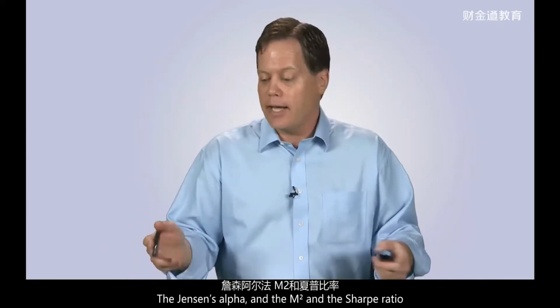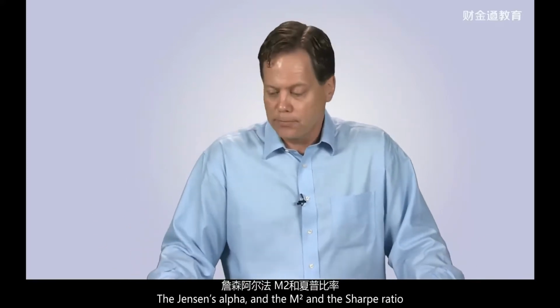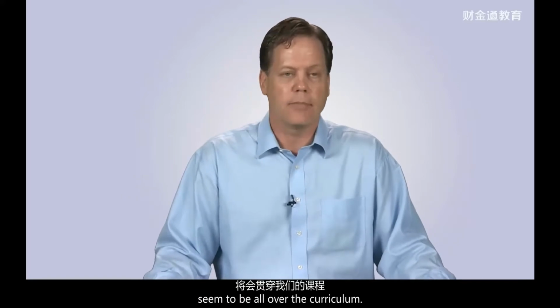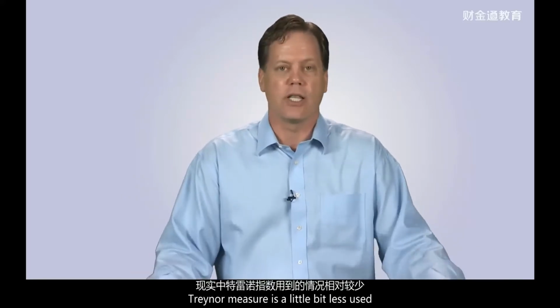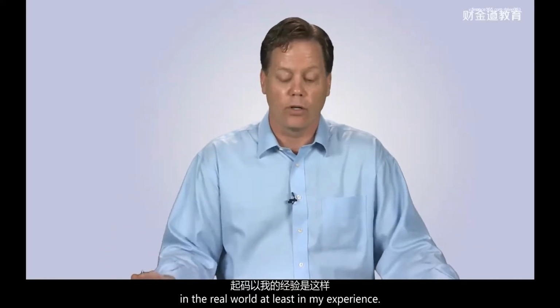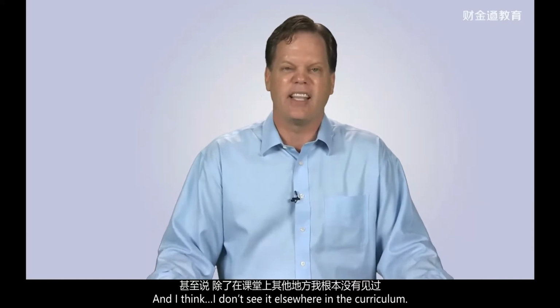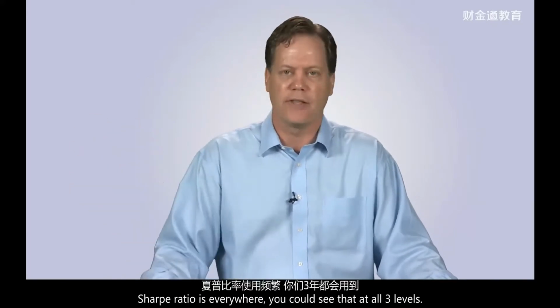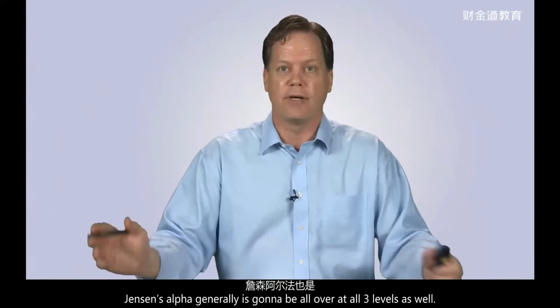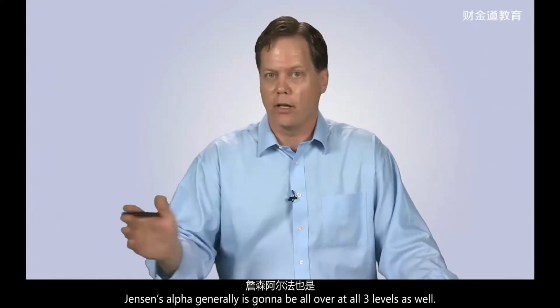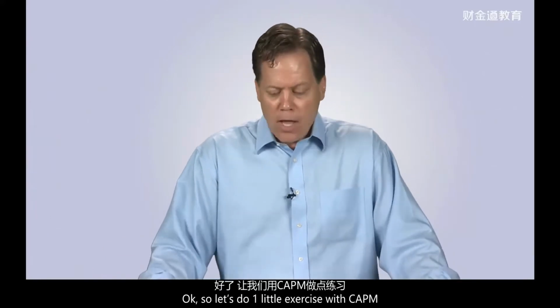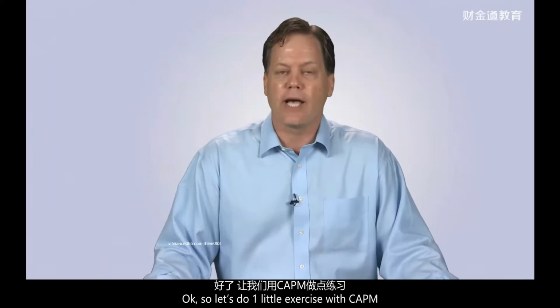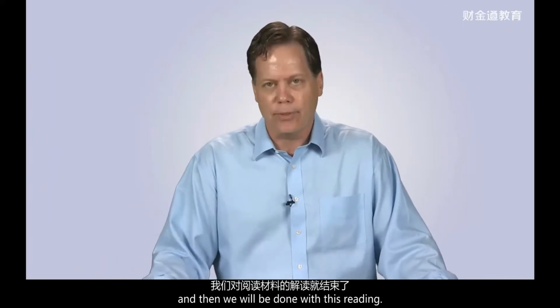Jensen's alpha, M square and the Sharpe ratio seem to be all over the curriculum. The Treynor measure is a little bit less used in the real world, at least in my experience, and I don't see it elsewhere in the curriculum. Sharpe ratio is everywhere. You'll see that at all 3 levels. Jensen's alpha, or alpha generally, is going to be all over at all 3 levels as well. Okay, so let's do one little exercise with CAPM, and then we will be done with this reading.